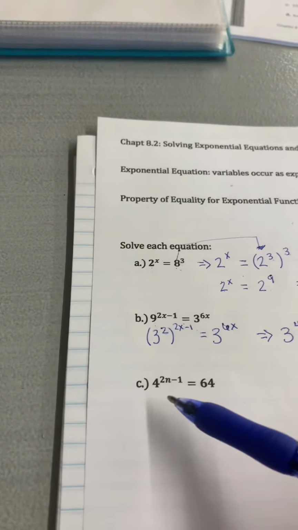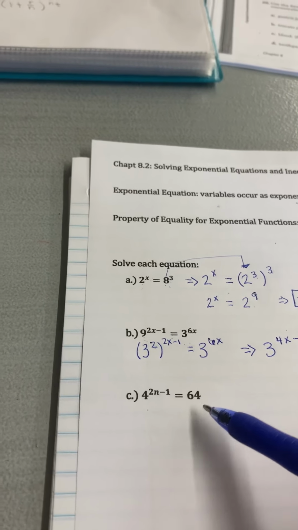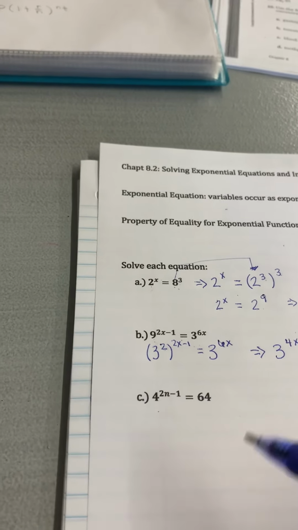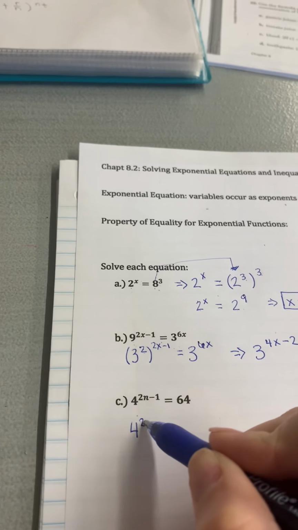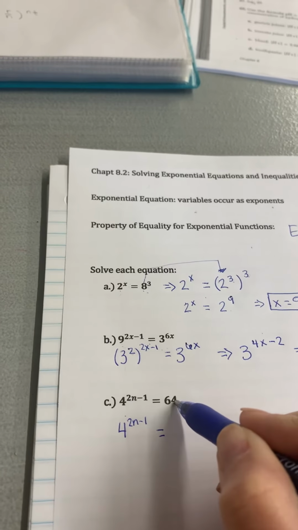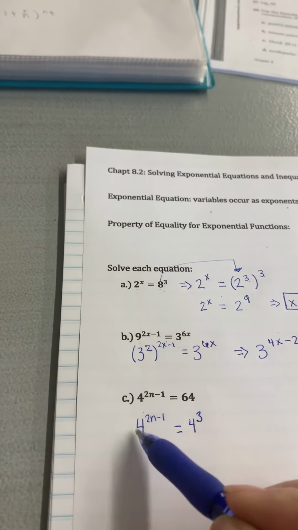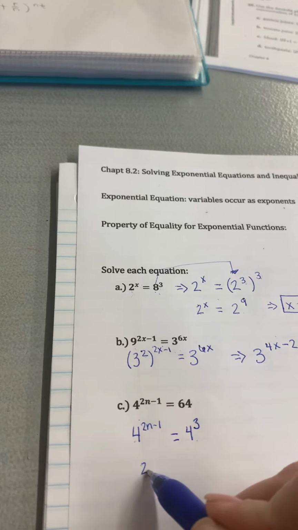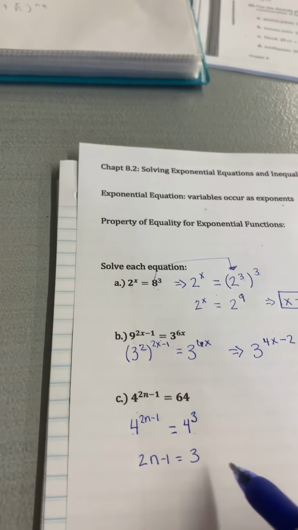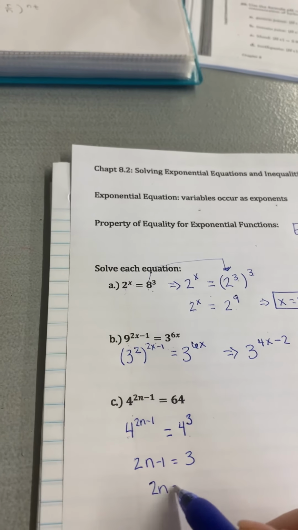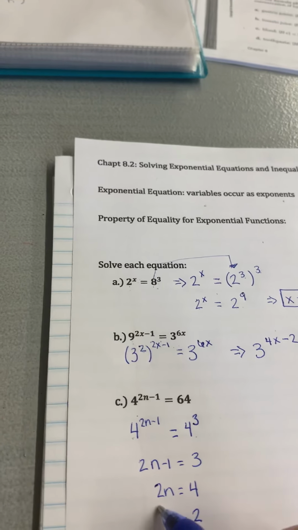Same problem, C. I have 4 to the 2n minus 1 equals 64. What do I need to do? Same base, and I can have a base of 4. So I have 4 to the 2n minus 1 equals, and 64 is 4 cubed. We've already learned that. So I have the same base, they drop, and I simply solve for n. So I have 2n equals 4, so n equals 2.